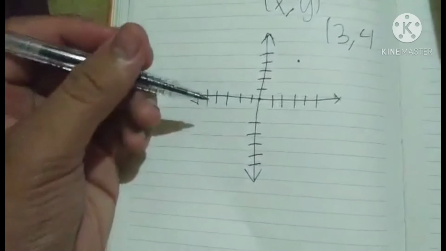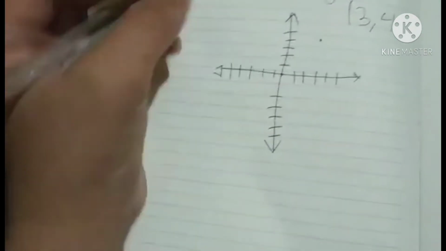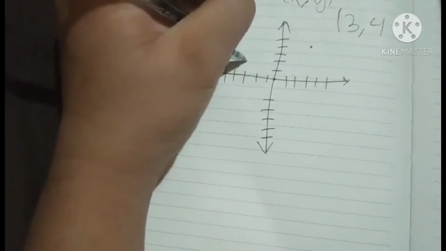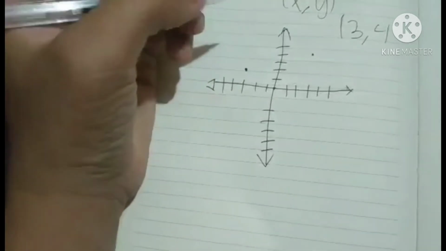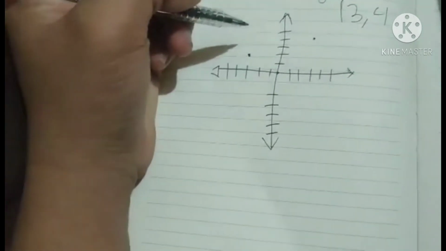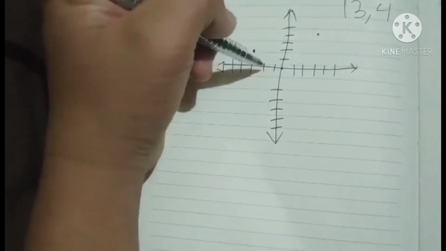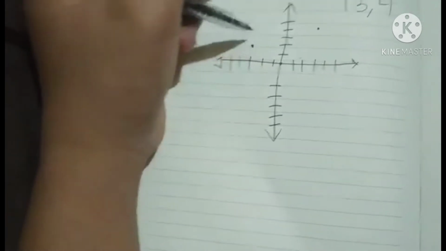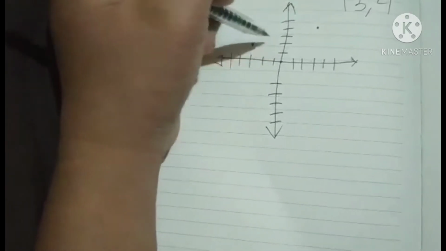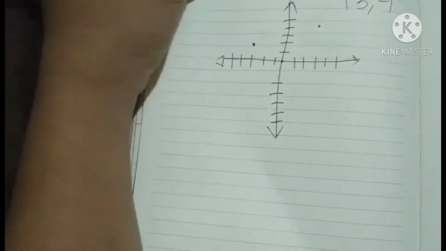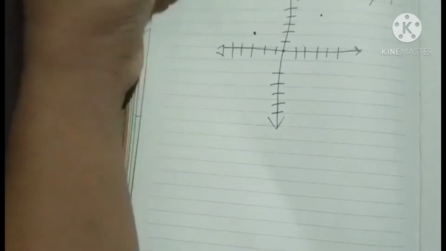Another example of this would be if our point is right here, this is -1, -2, and -3, and this is +2. So if we write this, x is -3, and the y would be 2.